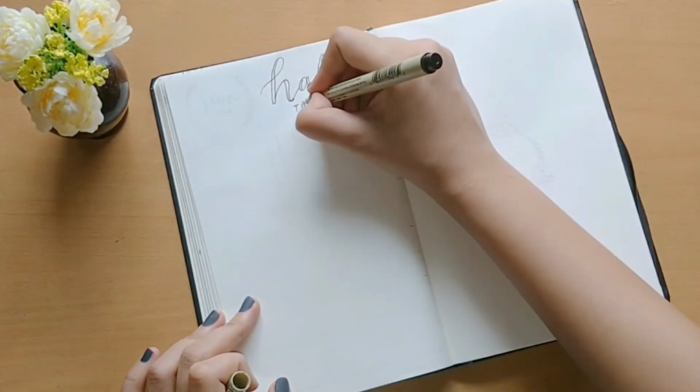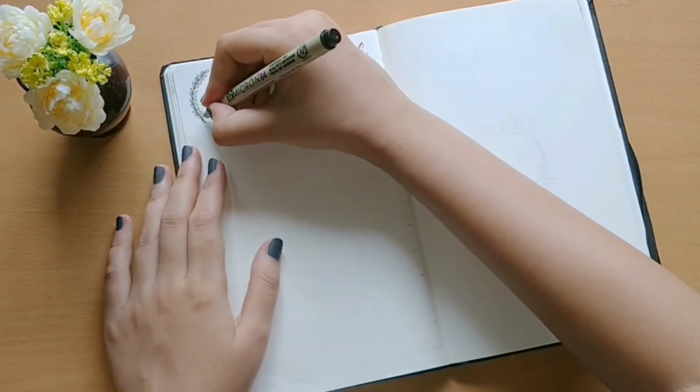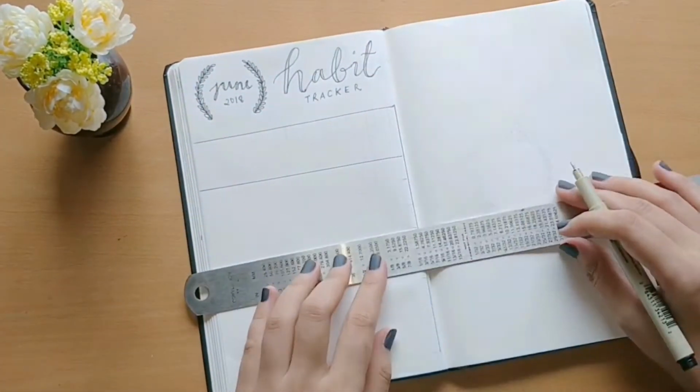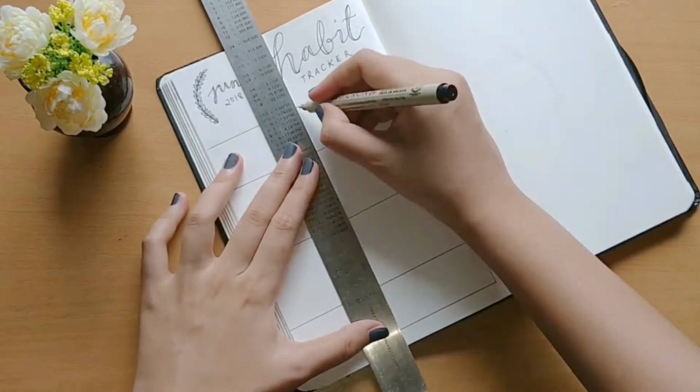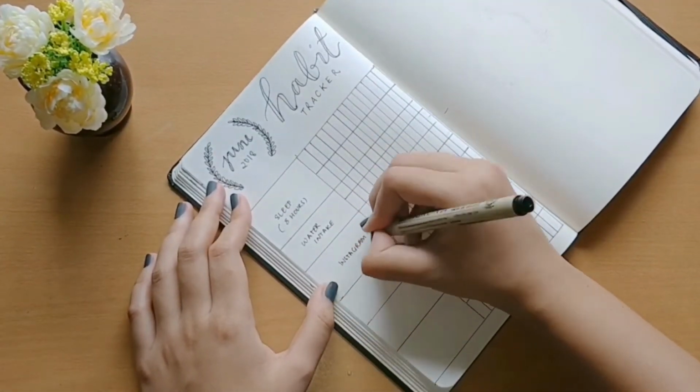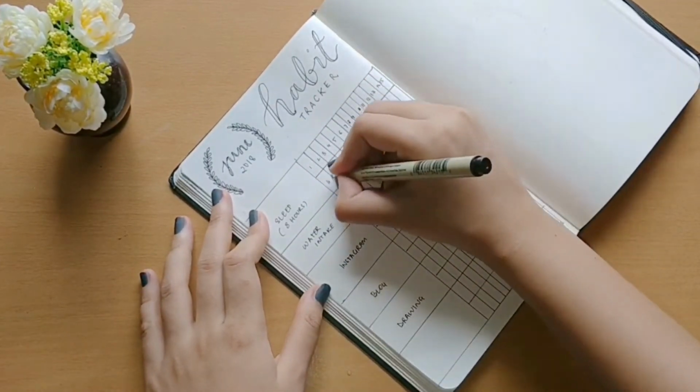On the next page, I made a simple habit tracker. I normally make a 2-page habit tracker, but this month I decided to switch it up a little bit and just use one page instead. I didn't really design this page as much. I simply drew a circle leaf border for the title of the month.